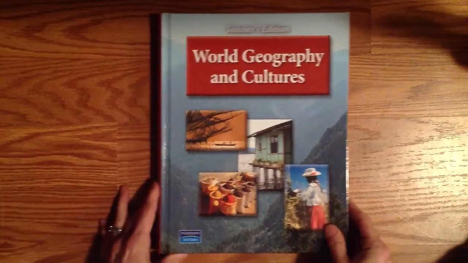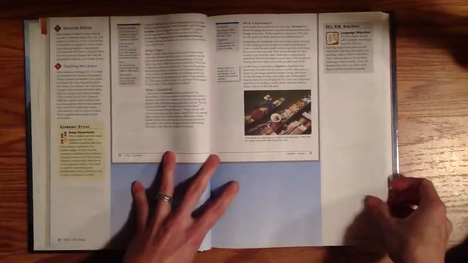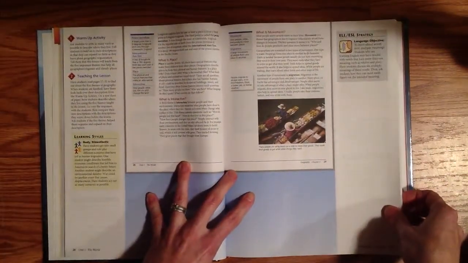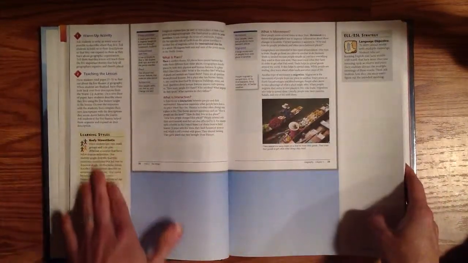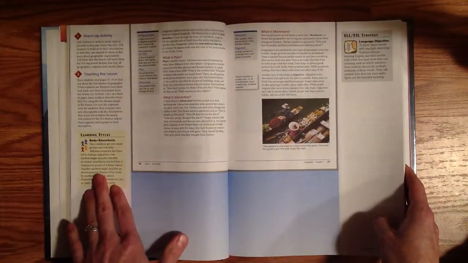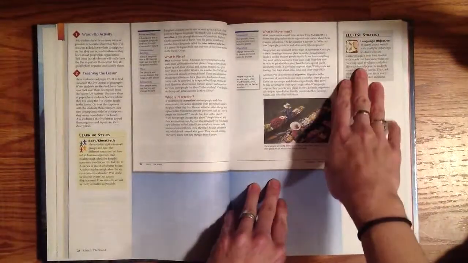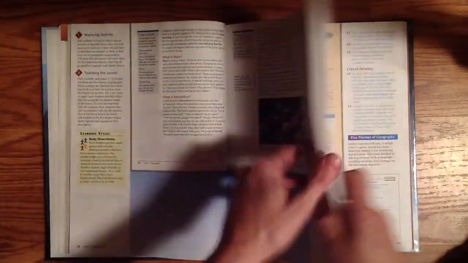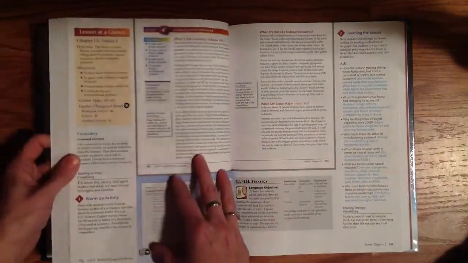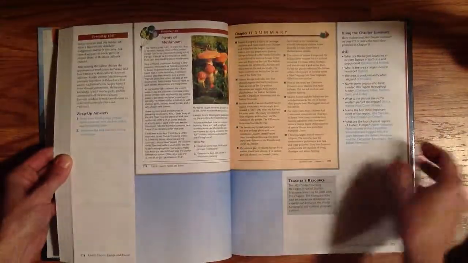And finally, you'll receive a teacher's edition. Now this may seem a little overwhelming because it is geared towards a classroom setting. So you'll find there's learning style ideas, ESL ideas, project ideas, too much for a homeschool parent.